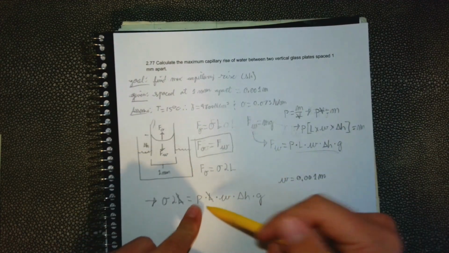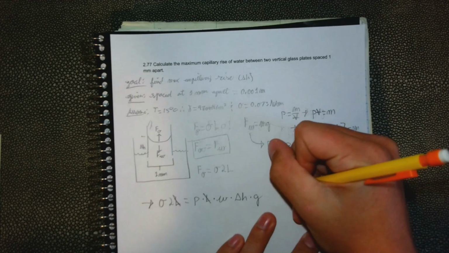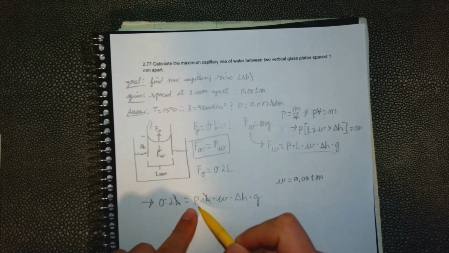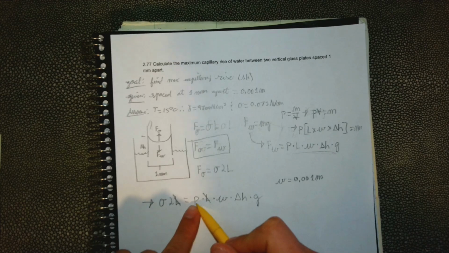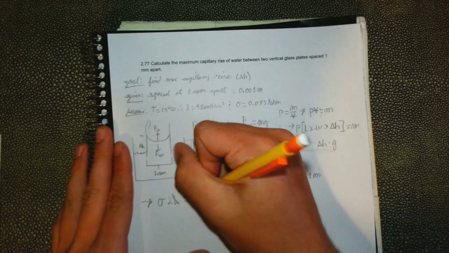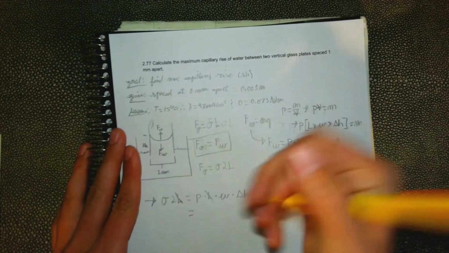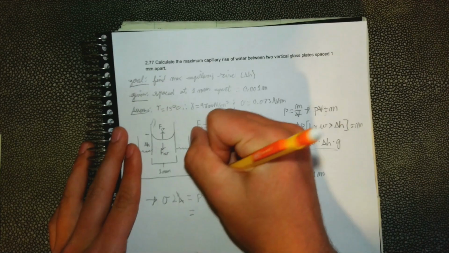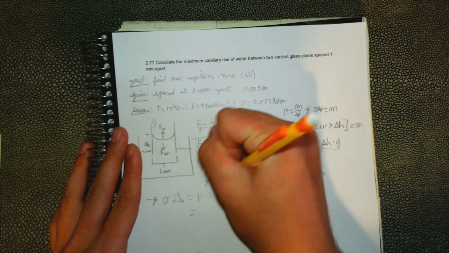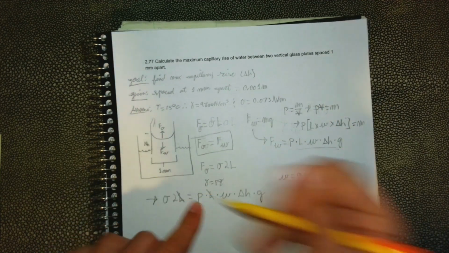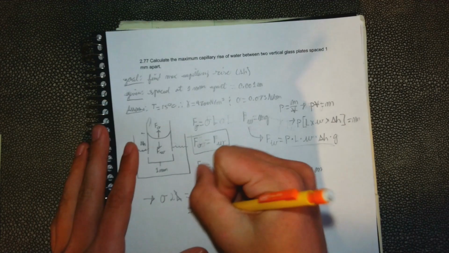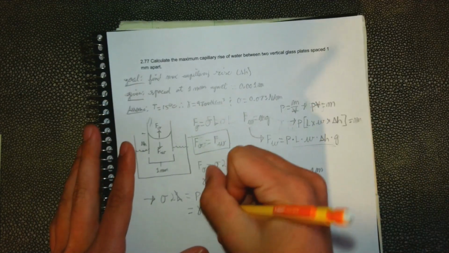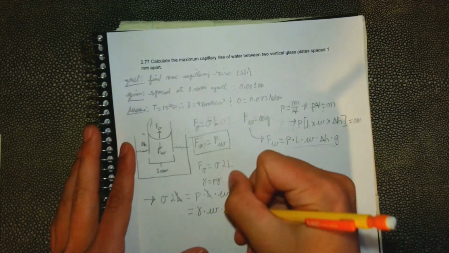We could use density, but we also know that specific weight is density times gravity, so we can just replace this density and gravity with specific weight. That's what I did in my notes, sorry about that.